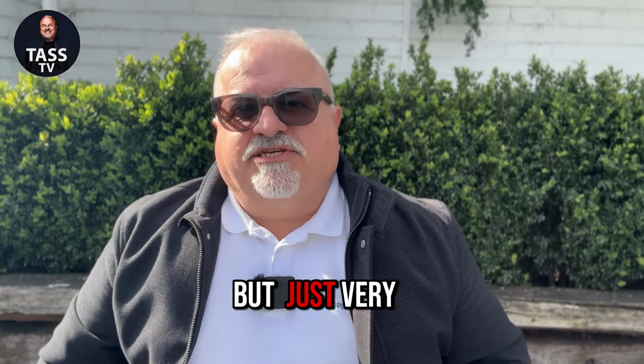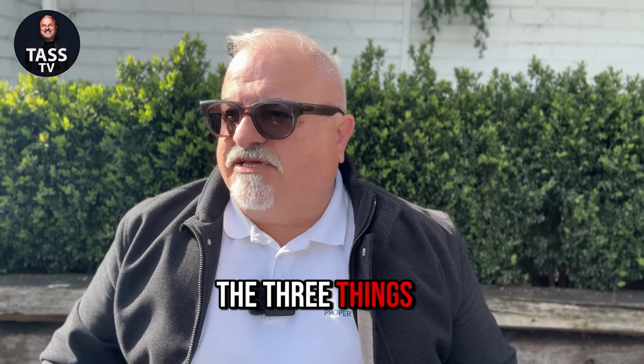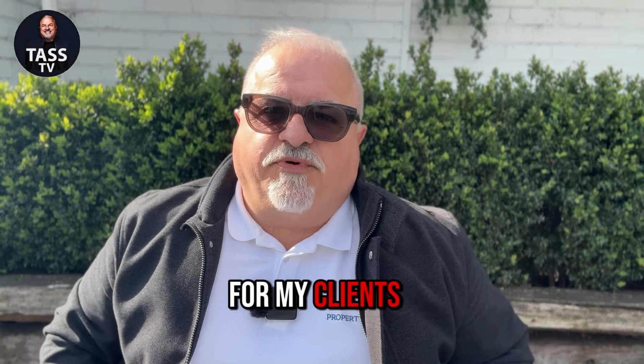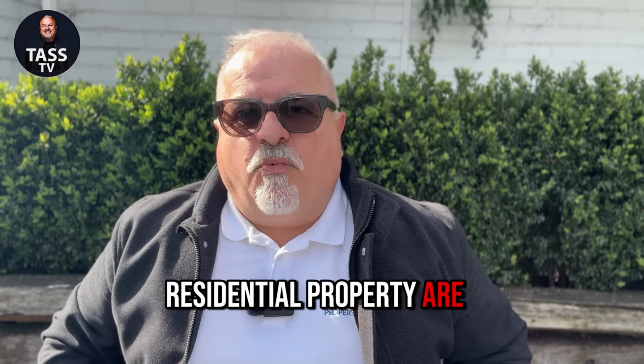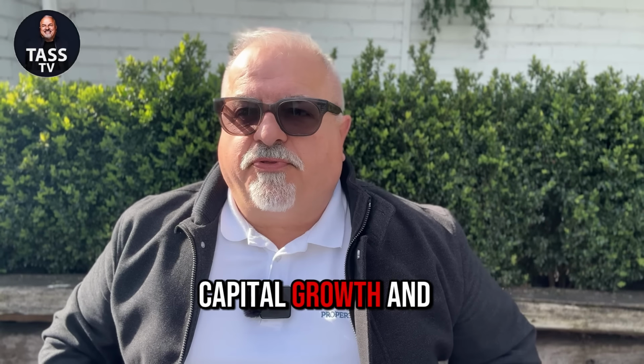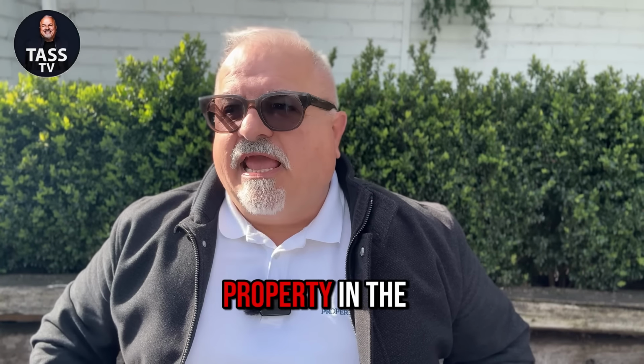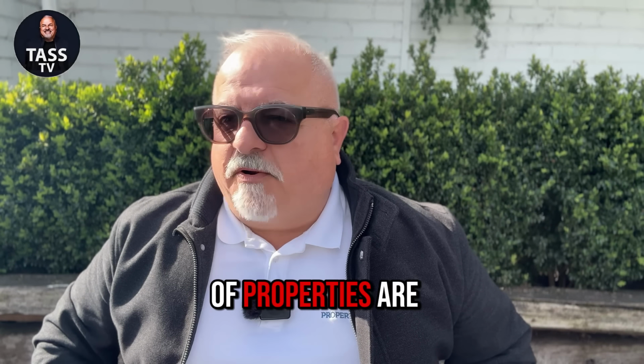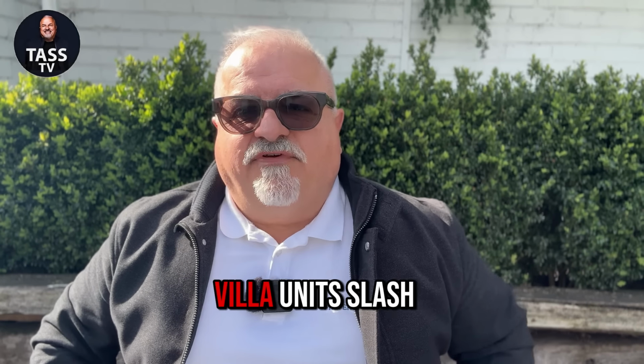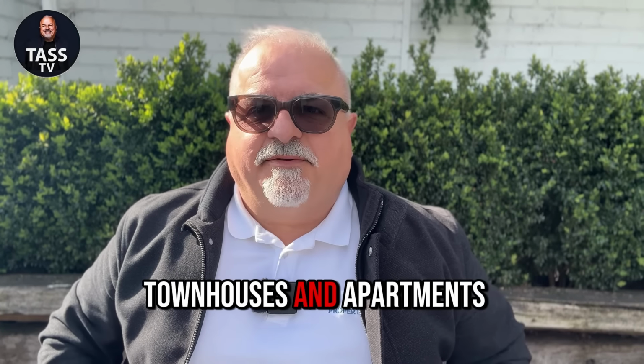But just very briefly, the 3 things that I look for my clients when I buy residential property are 1, cash flow, 2, capital growth, and 3, the ability to also improve the property in the future. The 3 types of properties are homes, villa units / townhouses, and apartments.